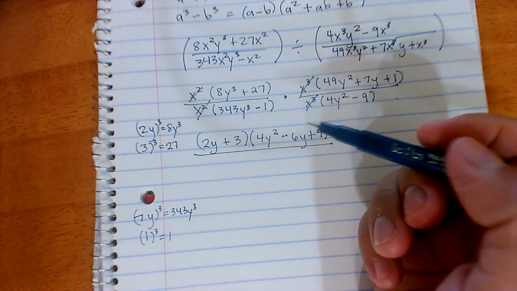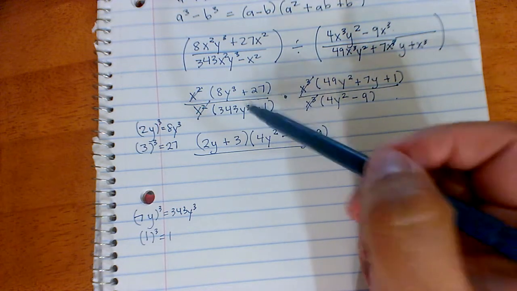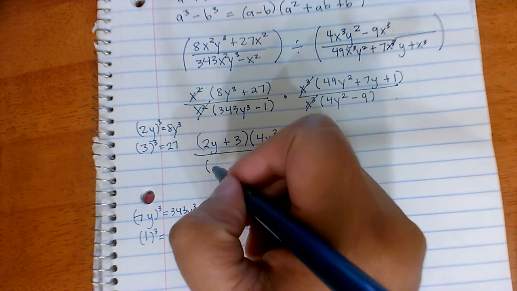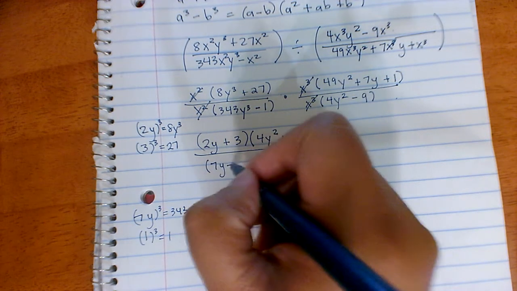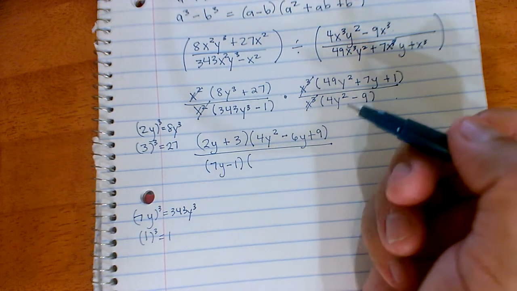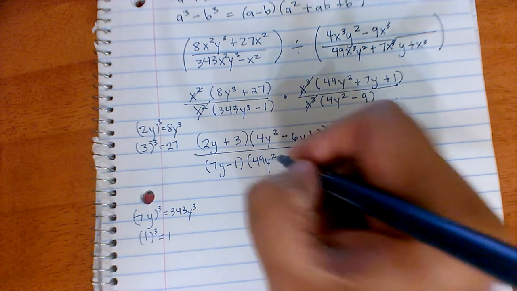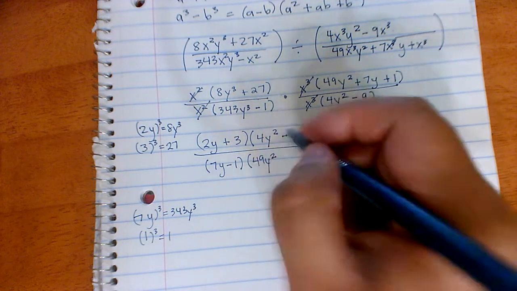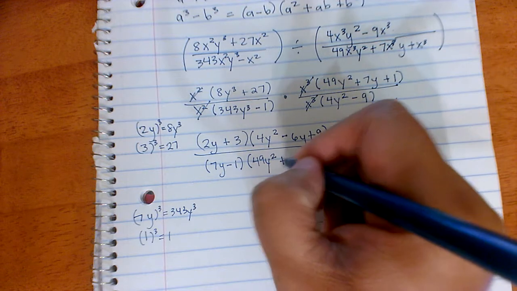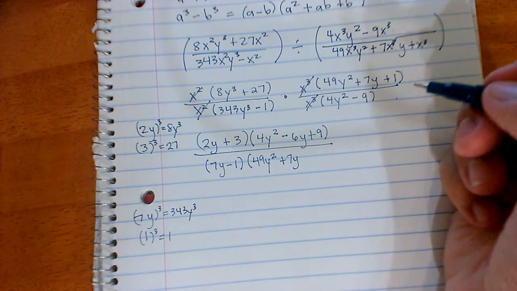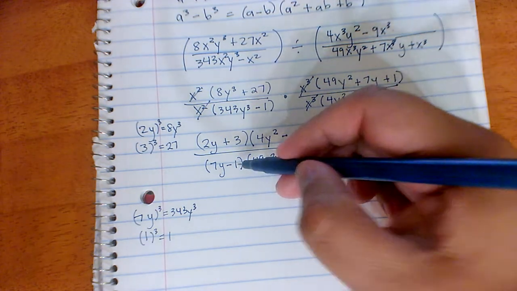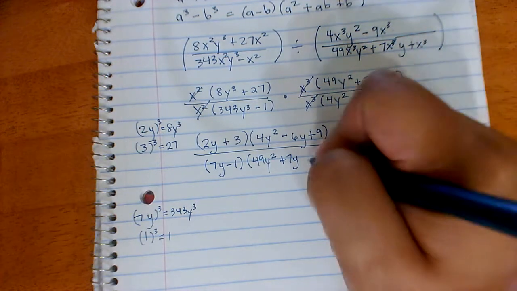So I need to have a minus b because this is a difference. So I'm going to have 7y minus 1. Then I have to square the 7y to give me 49y squared. I have to multiply these together. That's going to give me 7y. So plus 7y. And then this squared, which is 1, will still be 1. So plus 1.